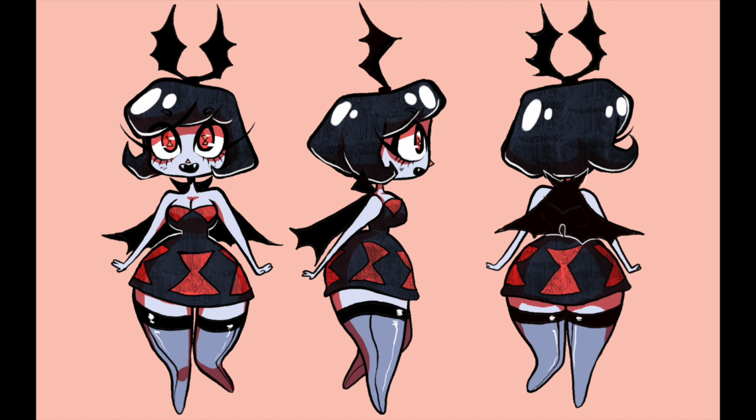So here's the design on her full turnaround. Because I did this turnaround, we can see the bat cape better, and we can have a better idea of what she looks like from different angles. So this helps if you're planning on doing an animation or a comic. It gives you a good idea of how to draw her consistently every time.